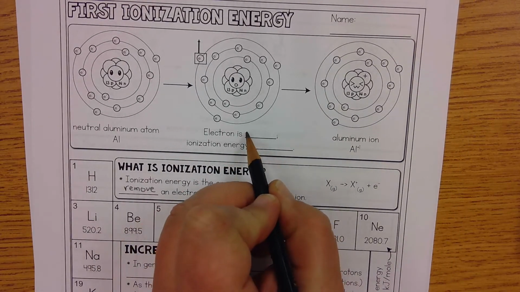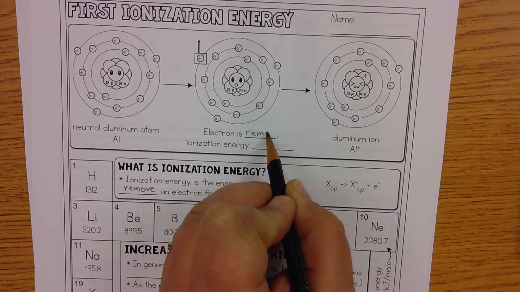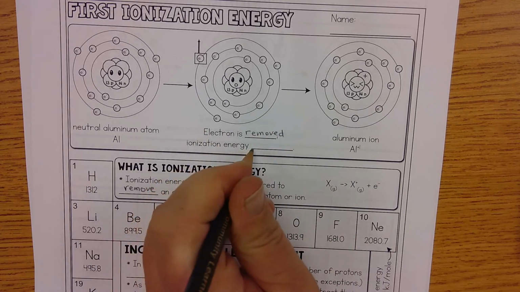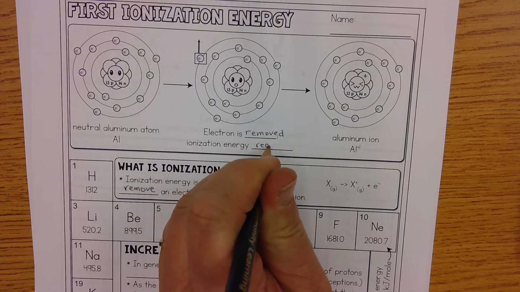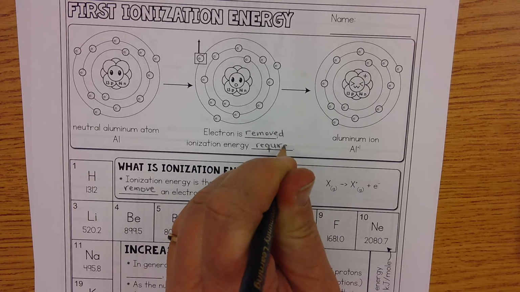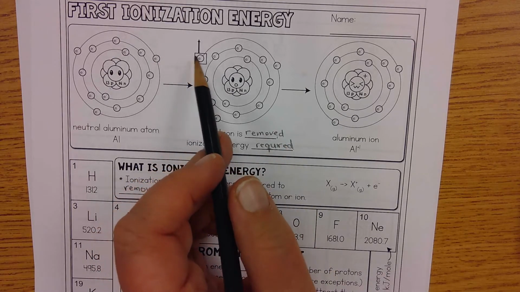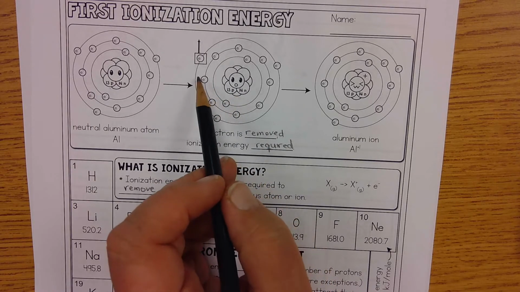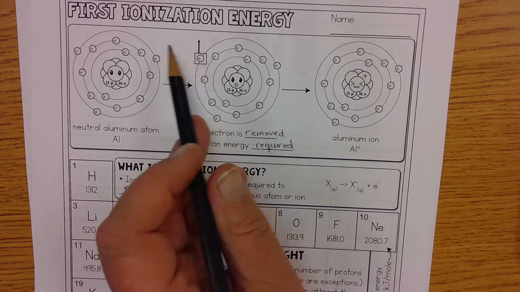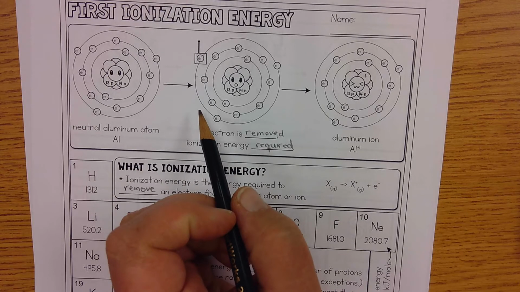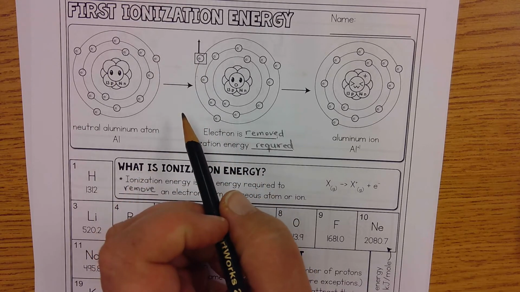So when an electron is removed, some ionization energy is required to remove that electron. It's because it's attracted to the positive, but remember, because it's further away, sometimes it's easier to remove them.